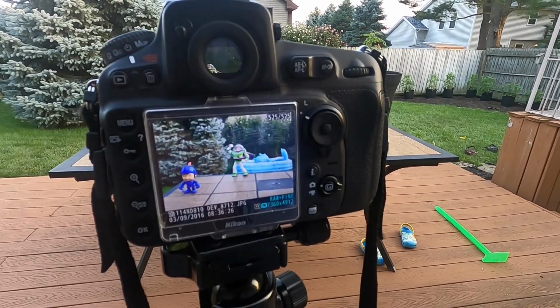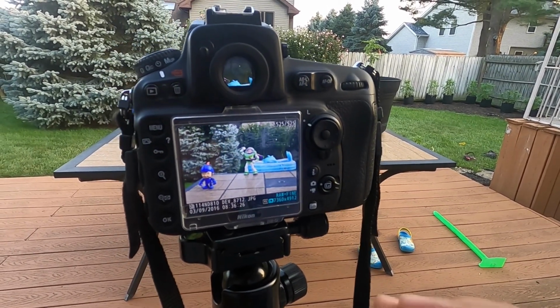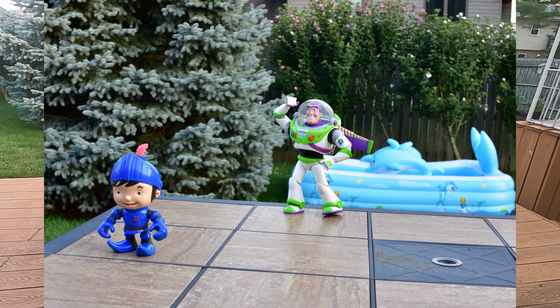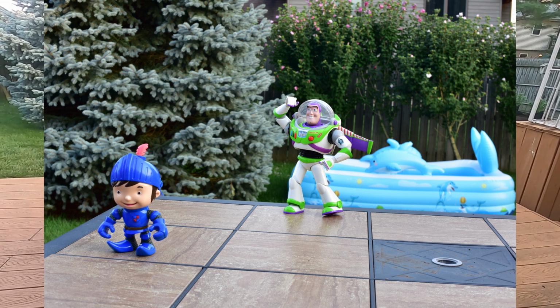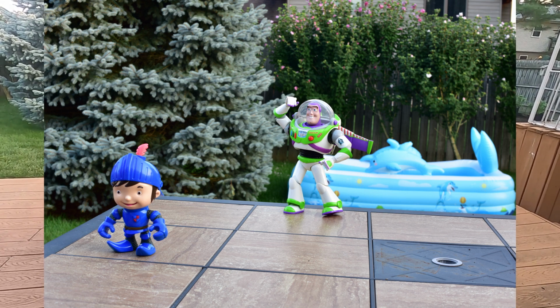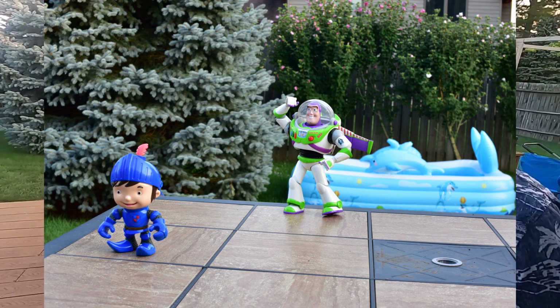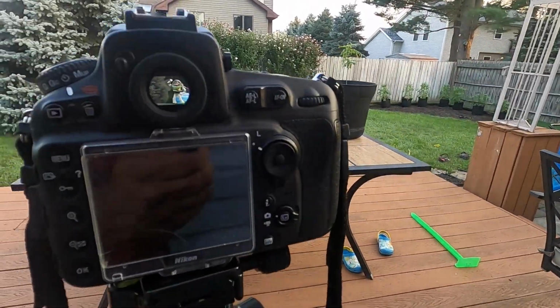Now, as you can see, pretty much everything is in focus. Mike's in focus, Buzz Lightyear's in focus, and the whole background's in focus. So f11 is something we call a wide depth of field. Let's change the f-stop to 5.6 and take another picture.